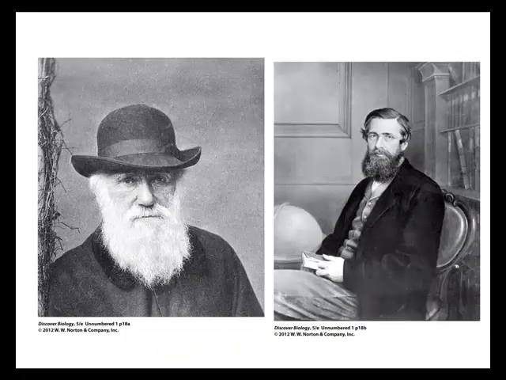Okay, now we get to natural selection, and the grandfathers of natural selection are Charles Darwin and Alfred Wallace. Most people have heard of Charles Darwin, but maybe not Alfred Wallace. They did actually come up with it together, and that's kind of an interesting backstory if you're ever curious about that. There's books out there about that controversy.